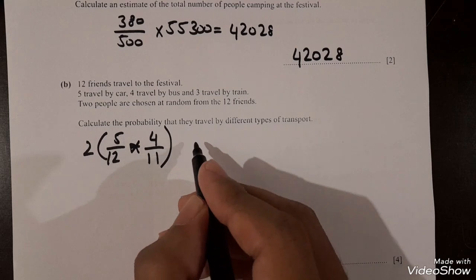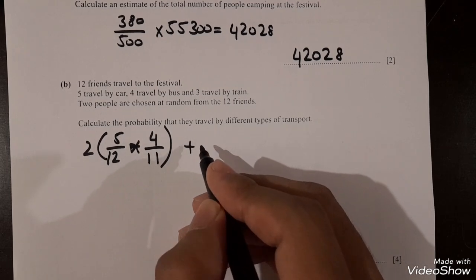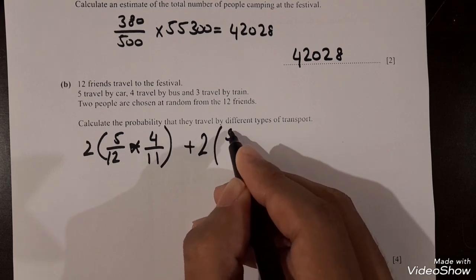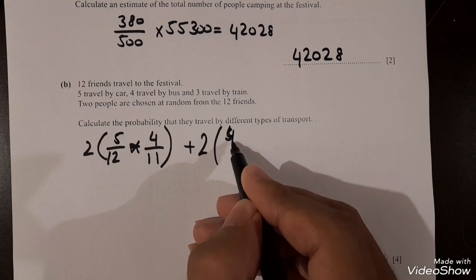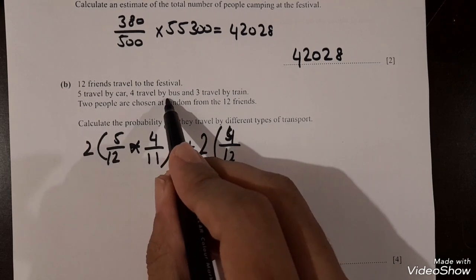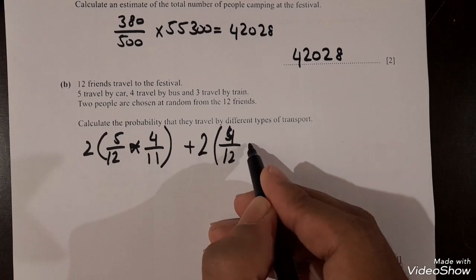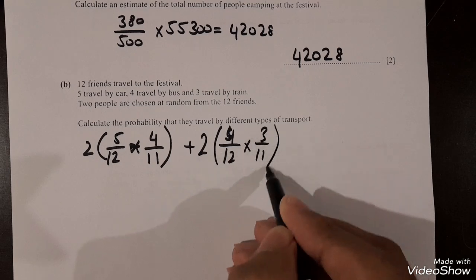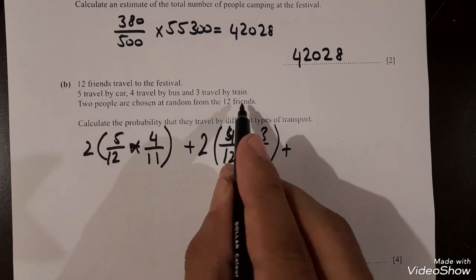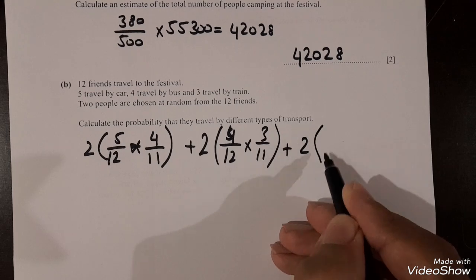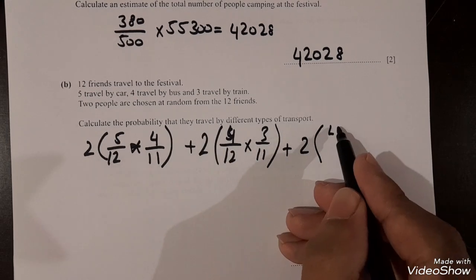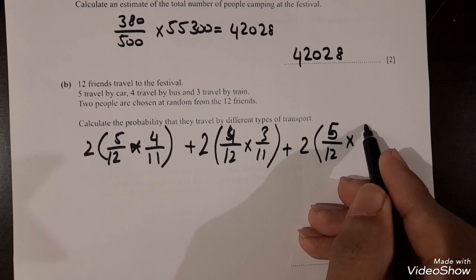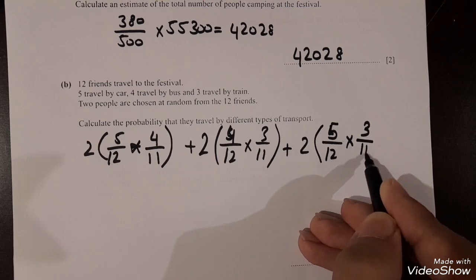So this will be like this, plus for the second, the probability will be 2 times 4 over 12, which is by bus if we exclude car, and multiply by train, which is 3 over 11. Then we will do by car and train. So 2, which is by car, it's 5 over 12 multiplied by 3 over 11.